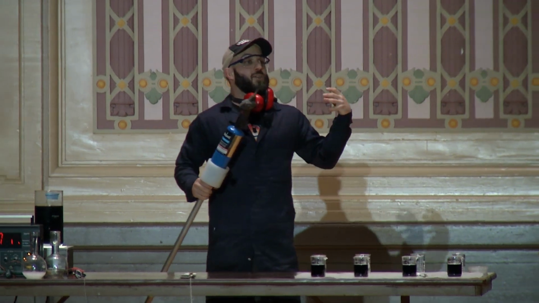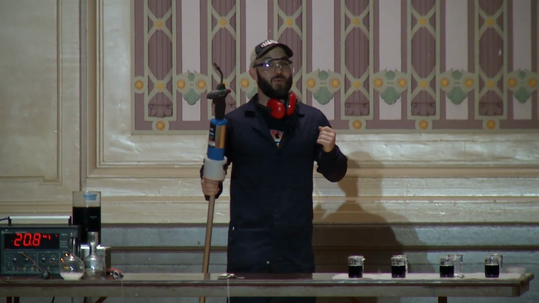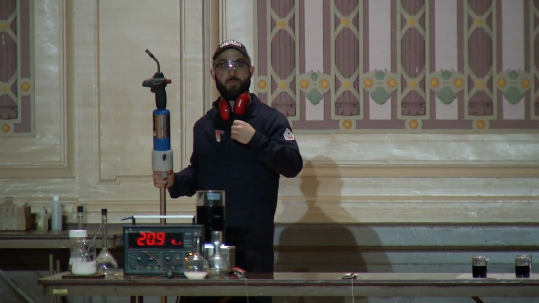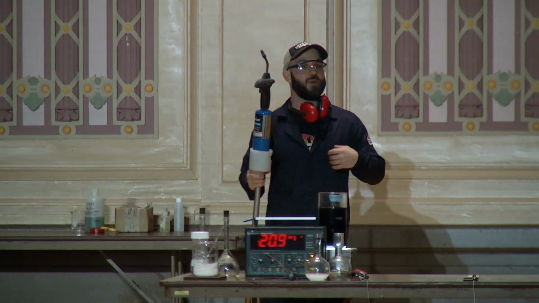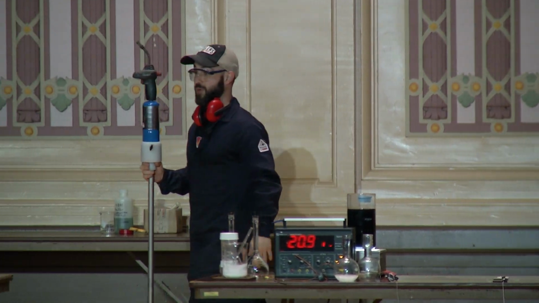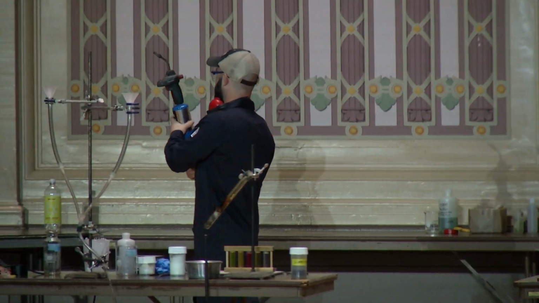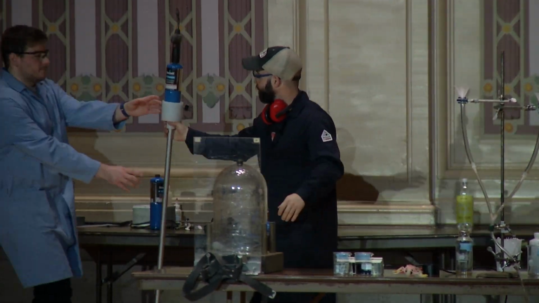So stoichiometry is very important when running chemical reactions. The right amounts in the same environment will help a chemical reaction run much more vigorously. We'll go ahead and pass this off to you.